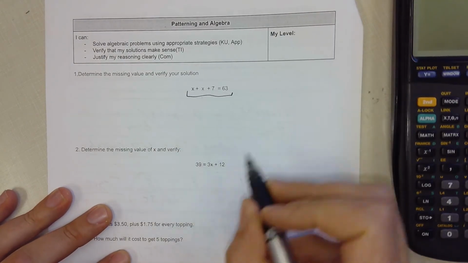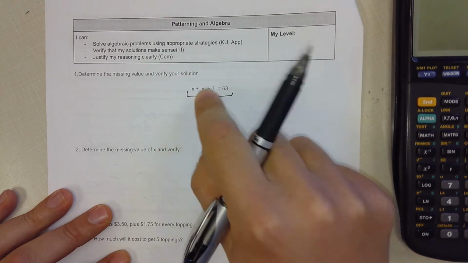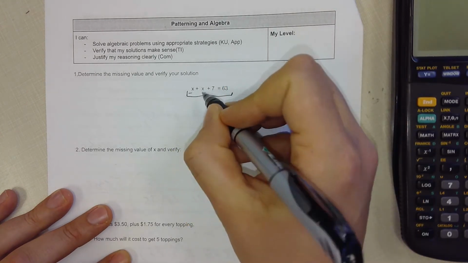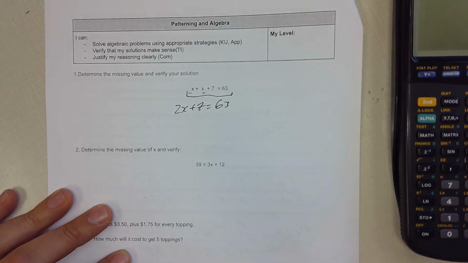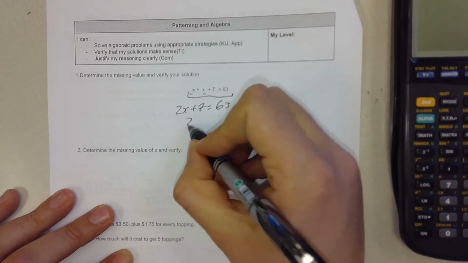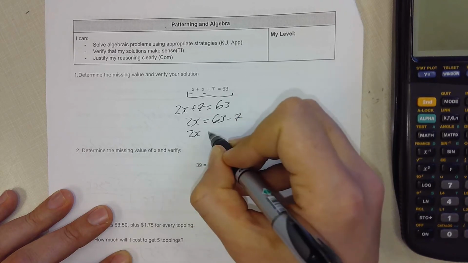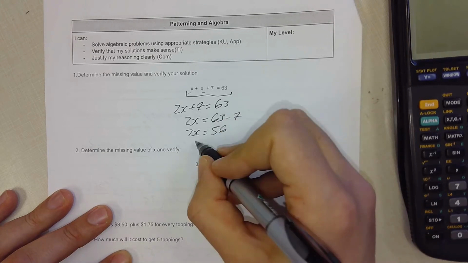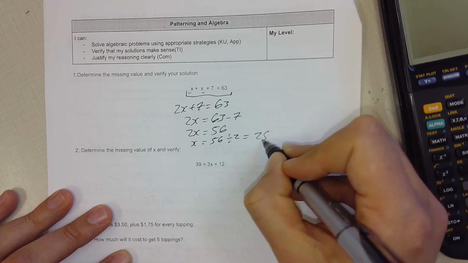Okay, first question says x plus 7 is equal to 63. So I need two numbers that are the same, plus 7 give me 63. One way to do this is I can bring my like terms together. And so x and x, that's going to give me 2x's plus 7 have to equal 63. Now if I look at this, I know that 2x's plus 7 equals 63. I can move the 7 to the other side, and I know that 2x's must be equal to 63 minus 7. That means 2x's have to be 56. And so 2 times something gives me 56. That means that x must be 56 divided by 2, which is 28.